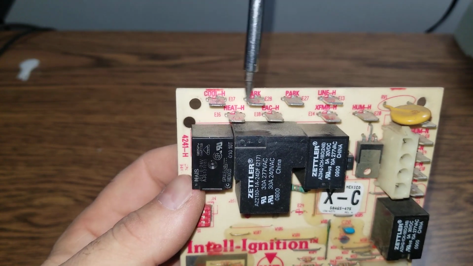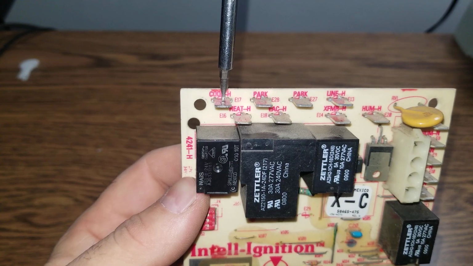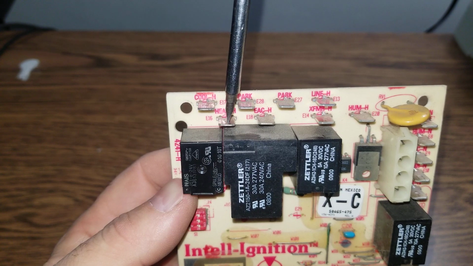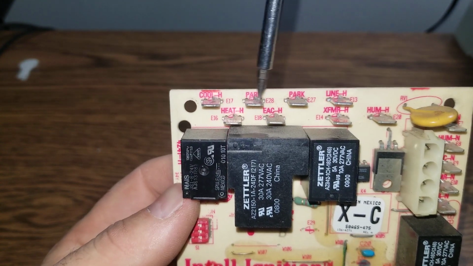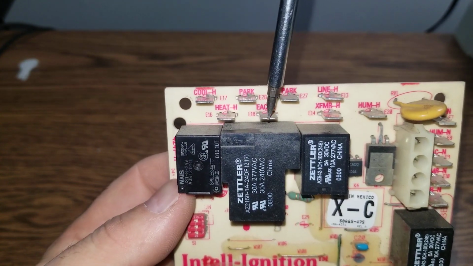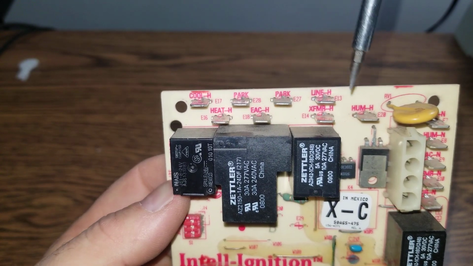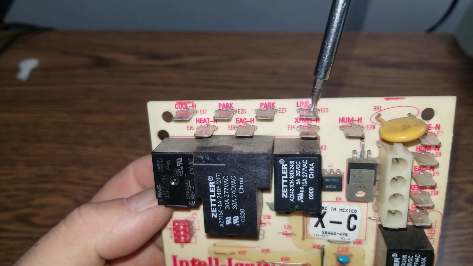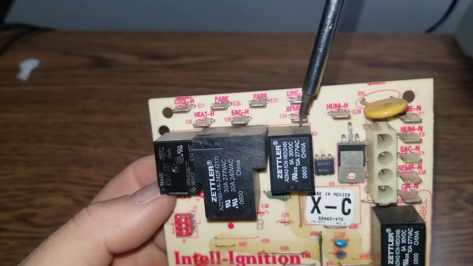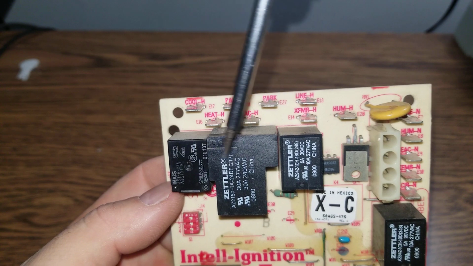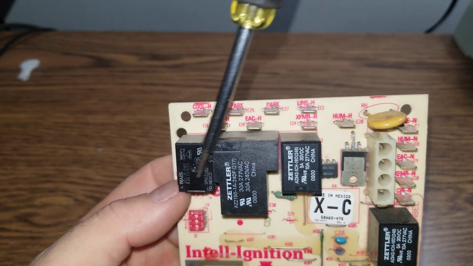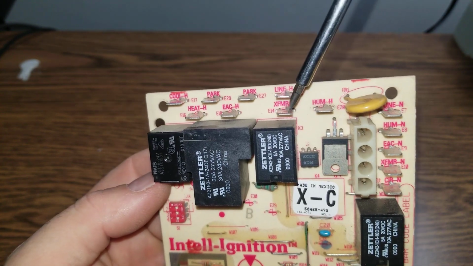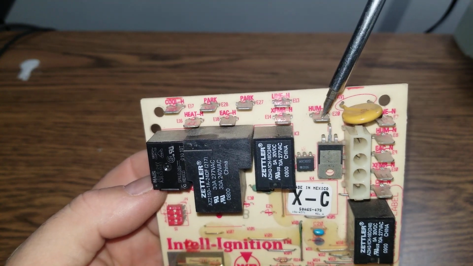Let's go over the fan connections. Here is for the cool, if the blower motor will be connected here, heat will be connected here, and then park, easy. Electronic air cleaner will be connected here. Here is line, 120 volts connected, the line, and here's a transformer. So we basically simplified. These are simply the relays. These are simply the connections, nothing else. And here is the humidifier connection.